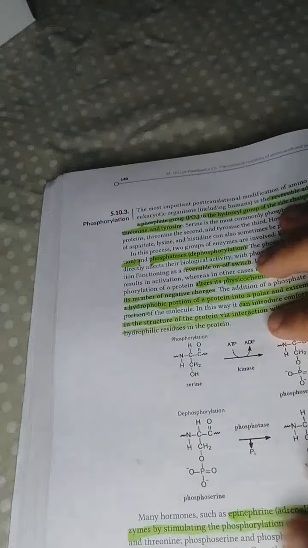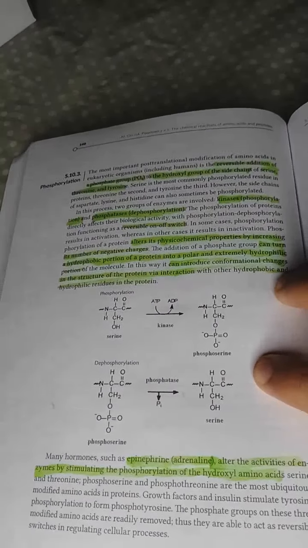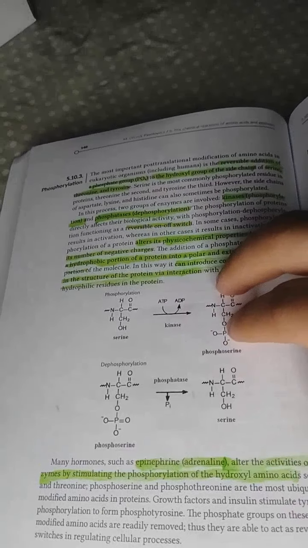All right, so moving on, we have phosphorylation. So phosphorylation, probably one of the most famous post-translational modifications, and it acts as an on and off switch.